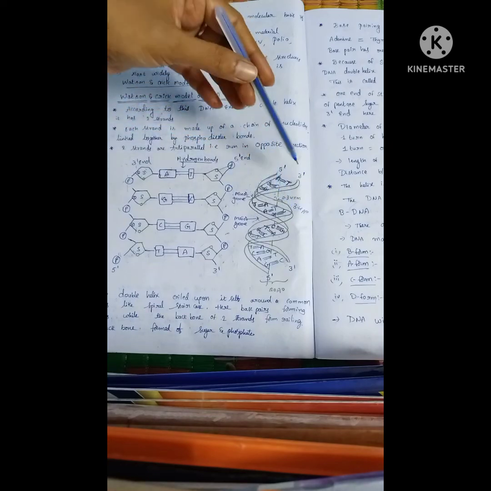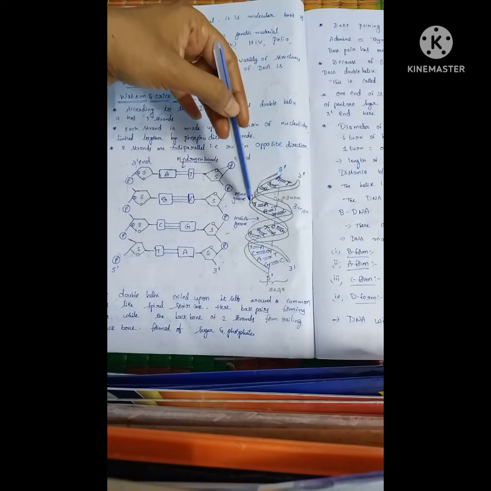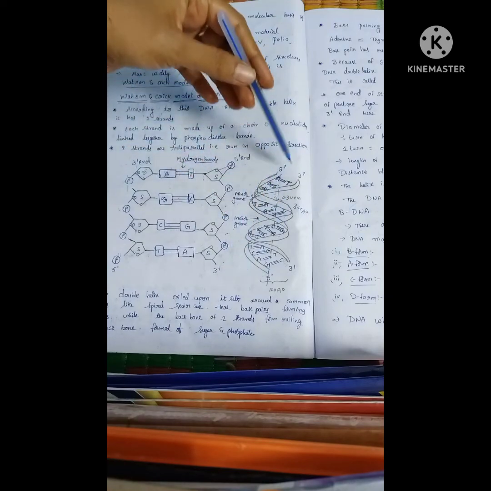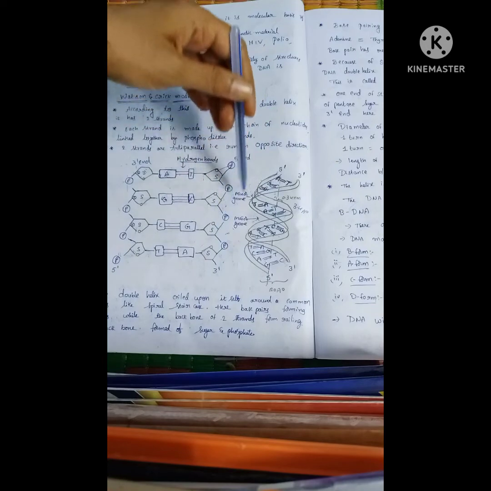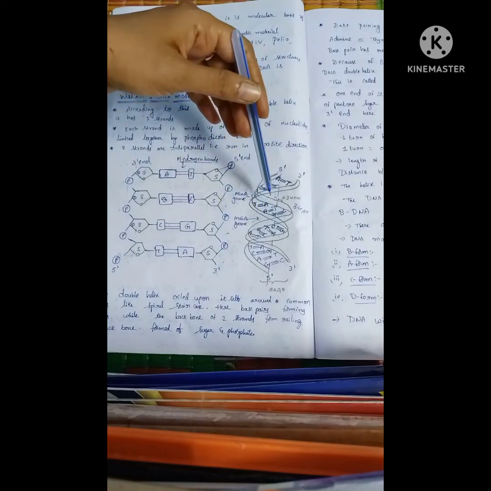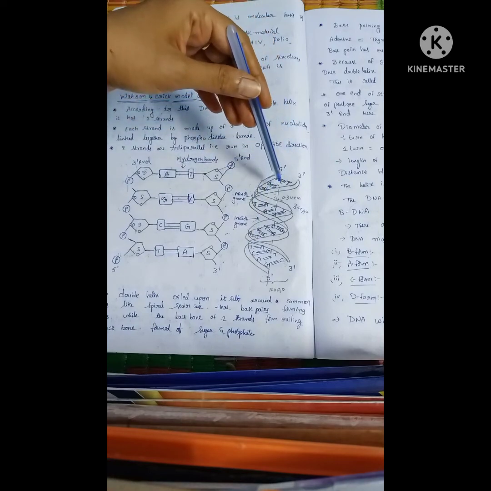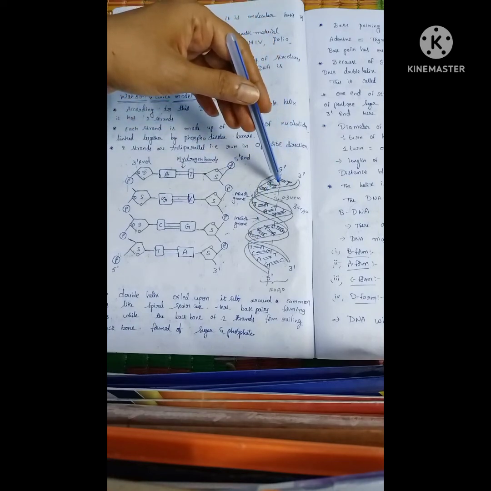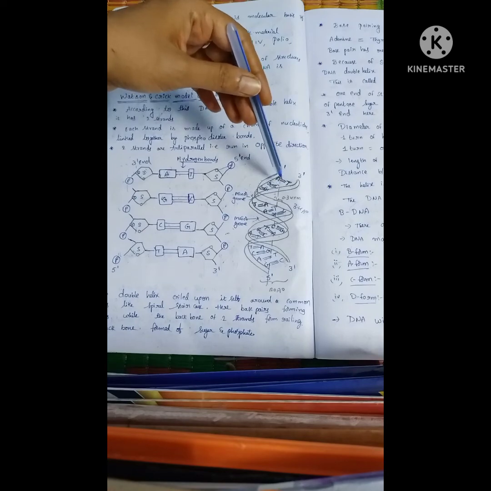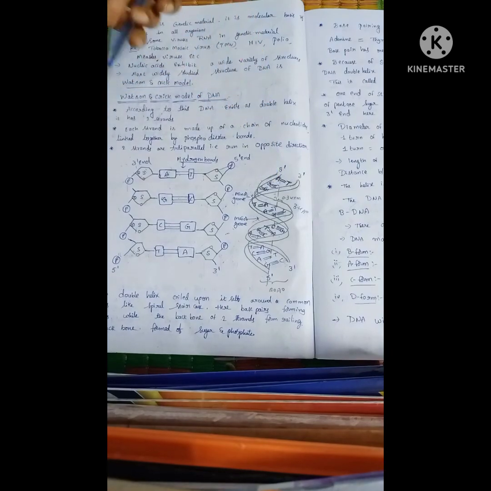And here this is a right-handed helix or clockwise direction. How will it be running? It runs in a clockwise direction, a right-handed helix, and this type of DNA is called B-DNA. What is this called? This is called B-DNA.